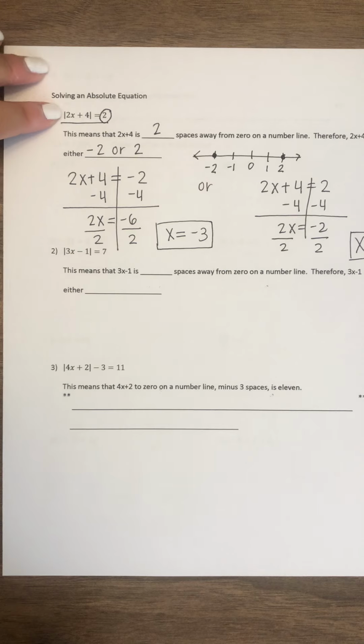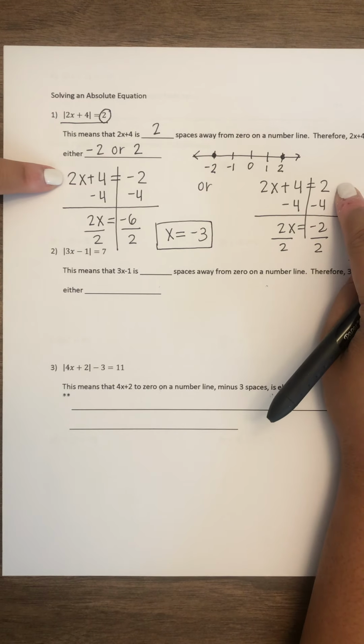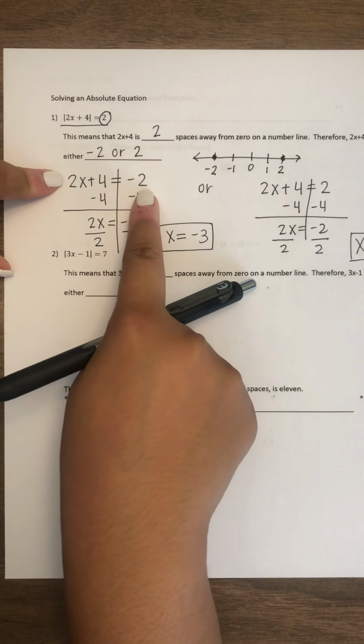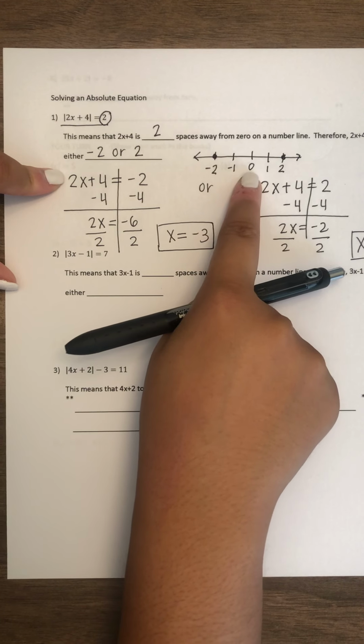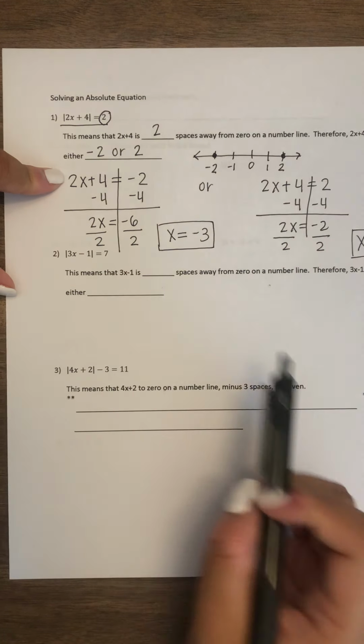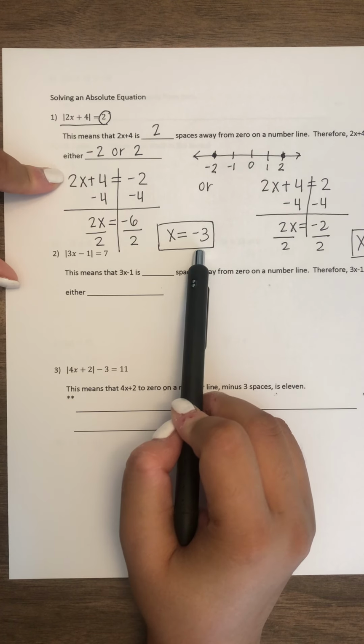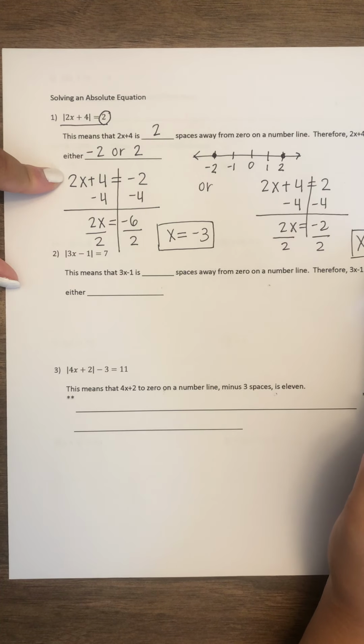So we've now taken this equation, the absolute value of 2x plus 4 equals 2, and we've split it up into 2 other equations using the possibilities of -2 or 2 based on the distance from 0. And we did get our answer, x equals -3 or x equals -1.